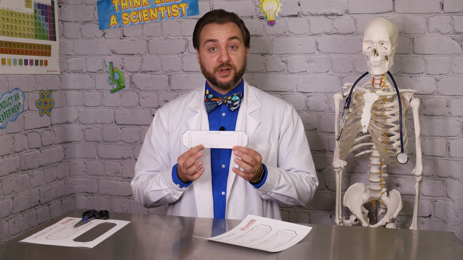Each glider template comes with 2 individual gliders that you can cut out. All you need to do is cut out the thick black outlining the glider. Next, we need to start folding our glider.